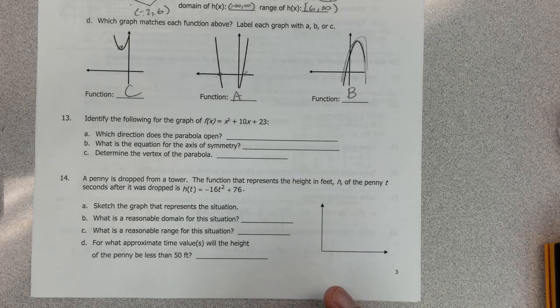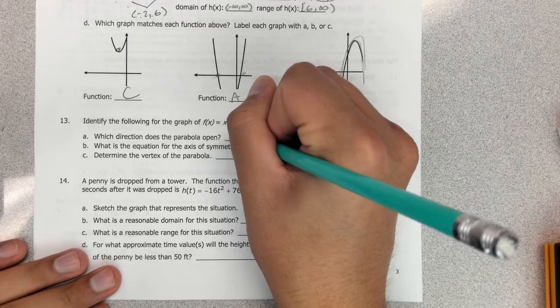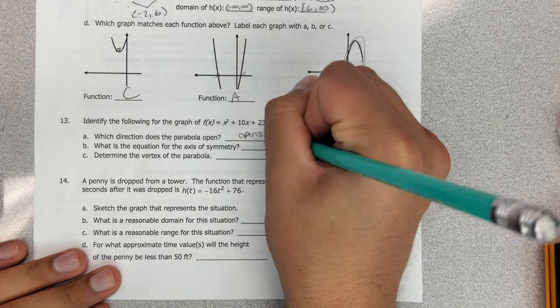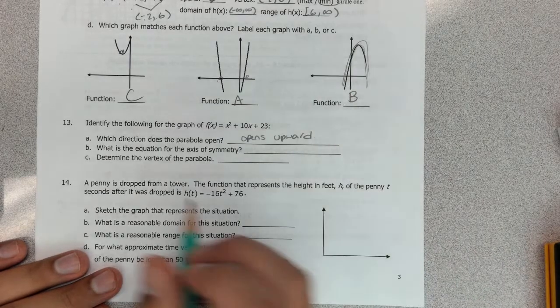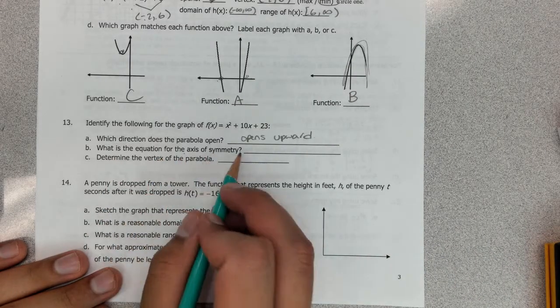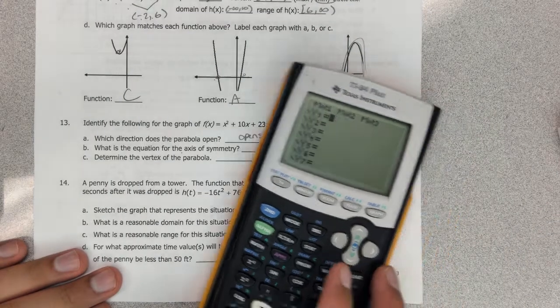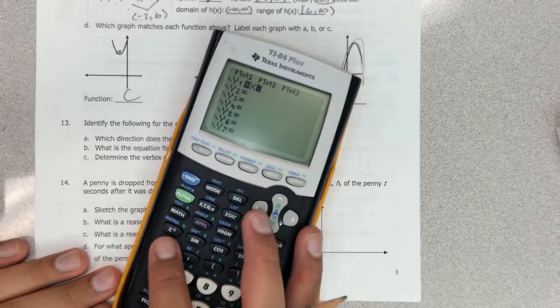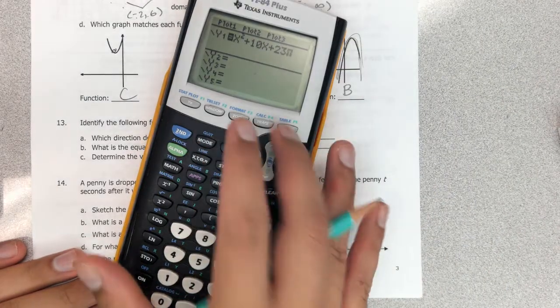Right, then for 13, identify the following for the graph of f of x equals x squared plus 10x plus 23. Which direction does the parabola open? Opens upward, because it's going to be positive, so it opens like a normal parabola. And then what is the equation of the axis of symmetry? Alright, so let's just graph it and see how the graph looks. x squared plus 10x plus 23.